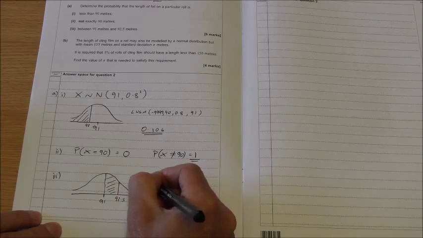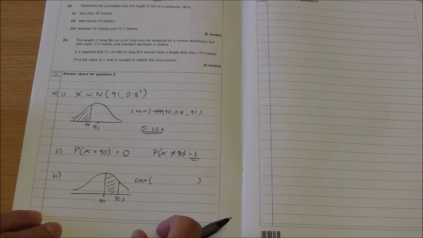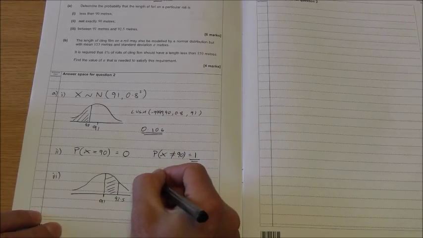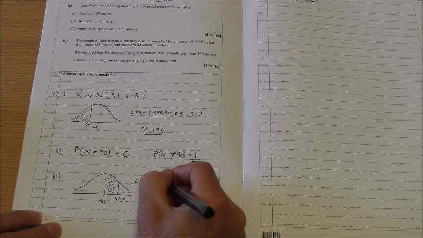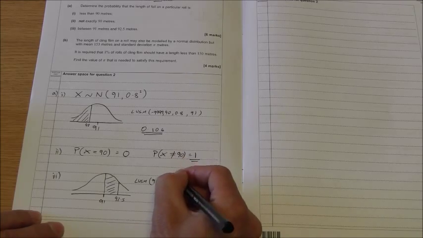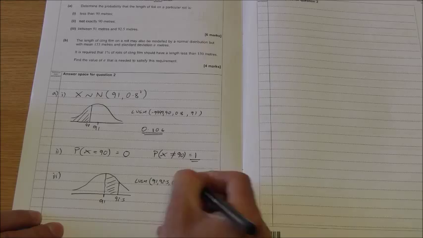On the last part of the question, I actually did it the wrong way around. I'd always advocate, again, writing down what you want to put into the calculator and then enter it into the calculator. So let's do it right this time. So the lower bound is 91, the upper bound is 92.5, the standard deviation is 0.8, and the mean is 91.